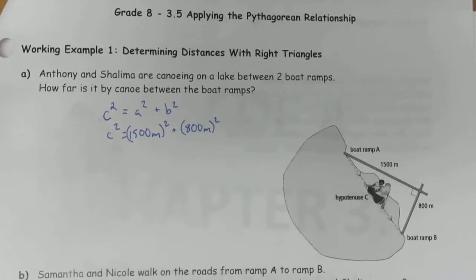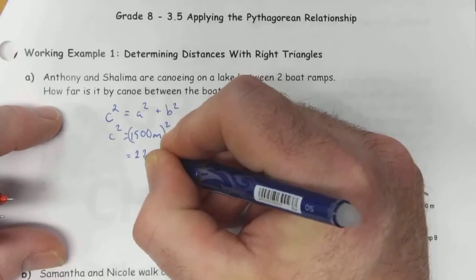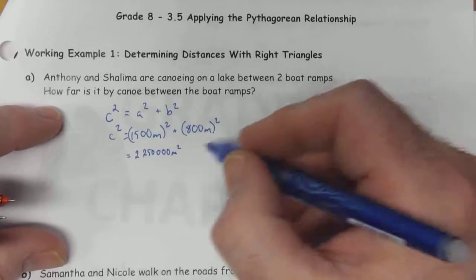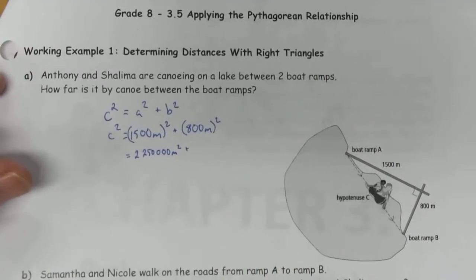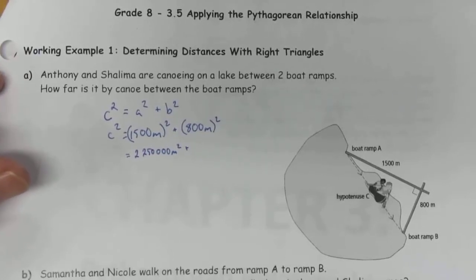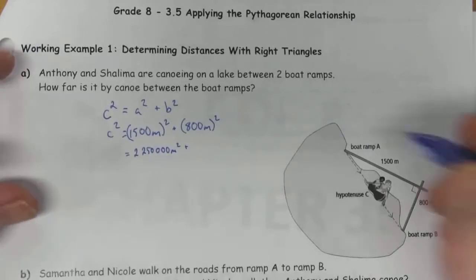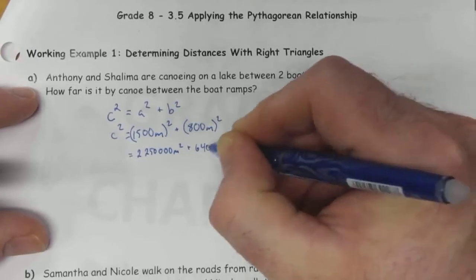Now, at this point, you need to do the squaring. So 1500 squared is equal to 2,250,000. That's meters squared now. Plus 800 squared is 640,000 meters squared.